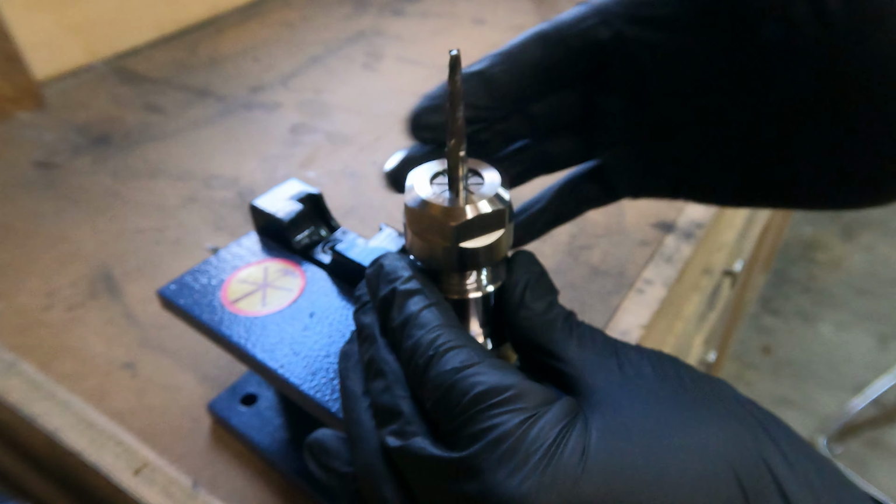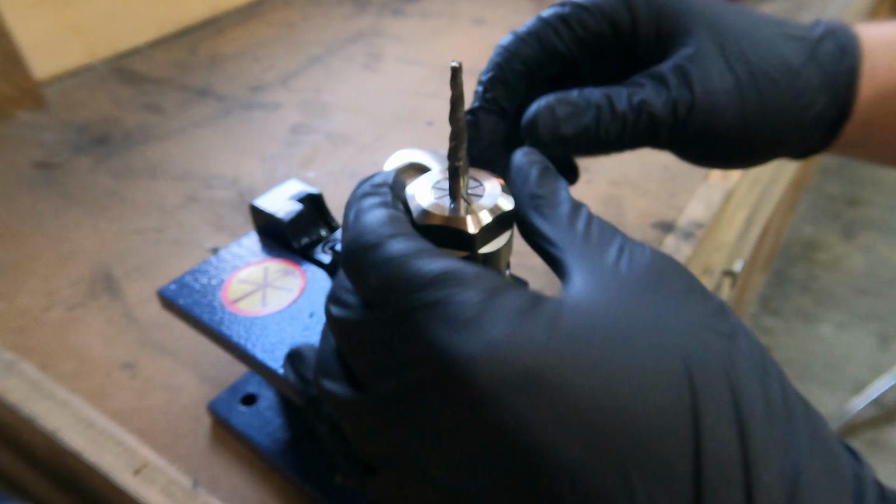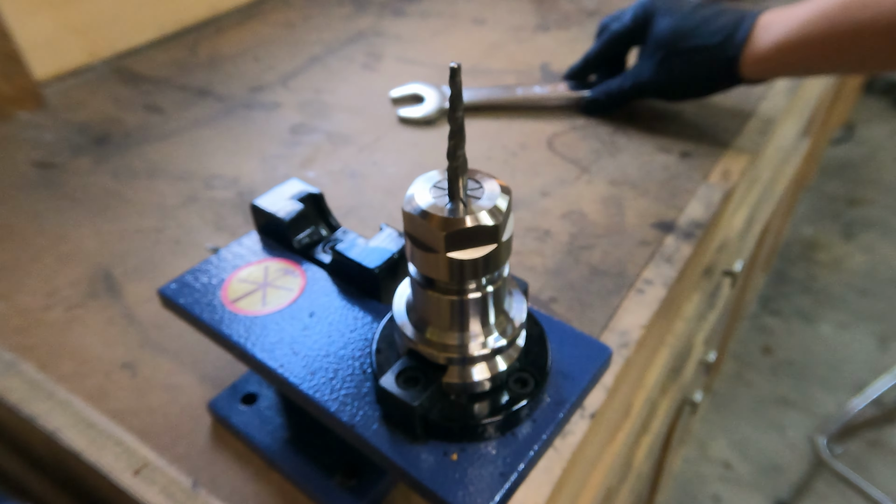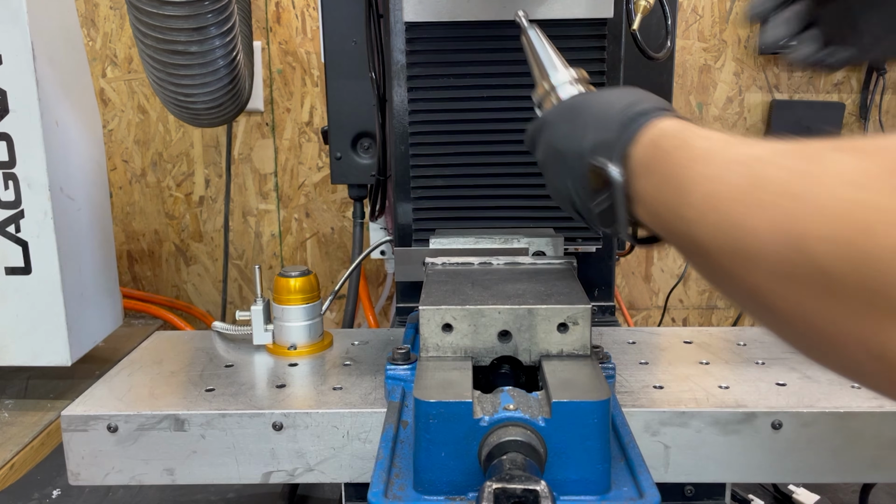This is something you don't have to really torque down. We're just going to get it nice and snug and tight. If you torque it, you can mess it up and whatnot. We got a lot of leverage on that, so we got it nice and tight.